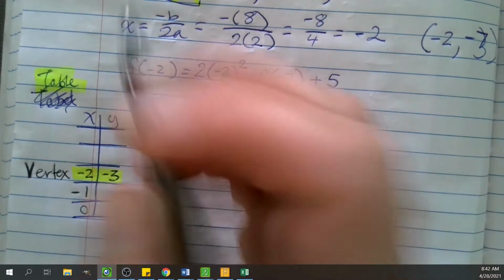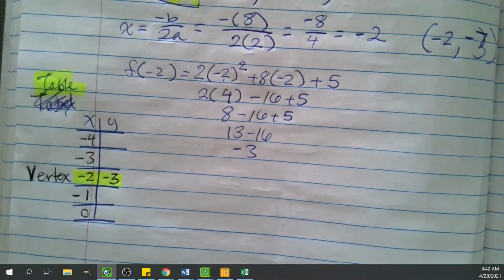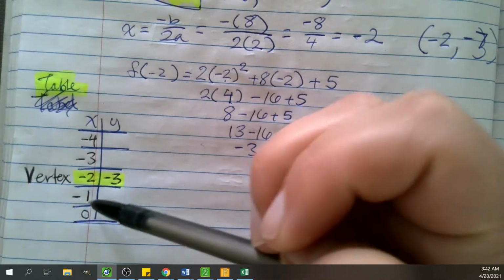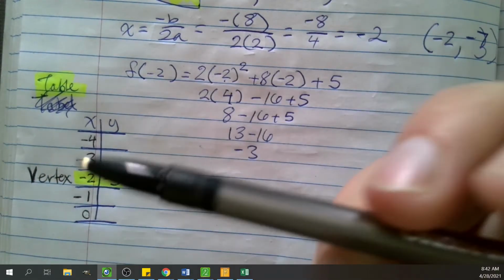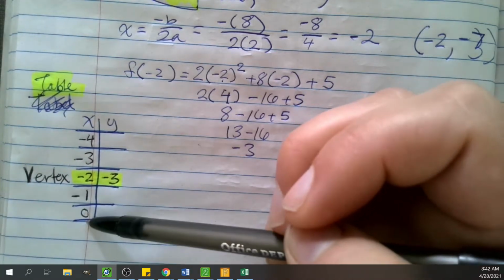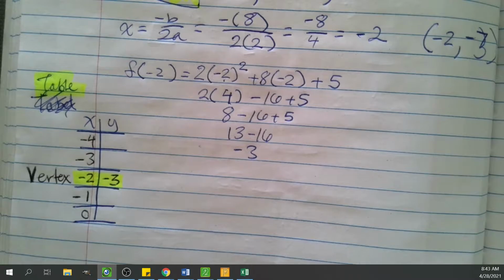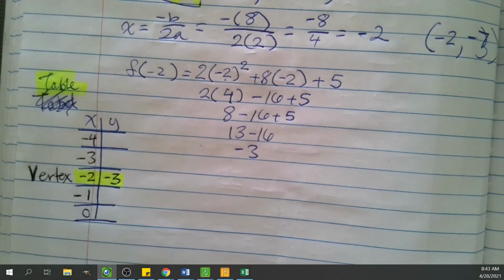That's right. 3, -4. How are you figuring that out, Hiram? That's how you taught us. Yeah, you just count up and down by 1 each. So we're going down 1, down another 1, up another 1. It's just like a number line. You want to have 5 numbers that are in a row, and you center it wherever your vertex is.